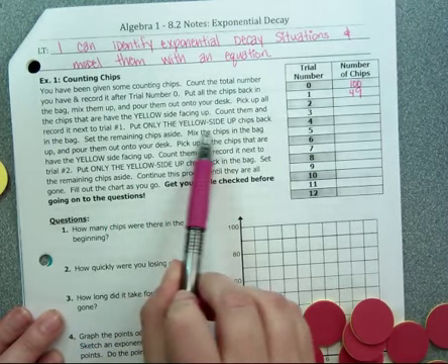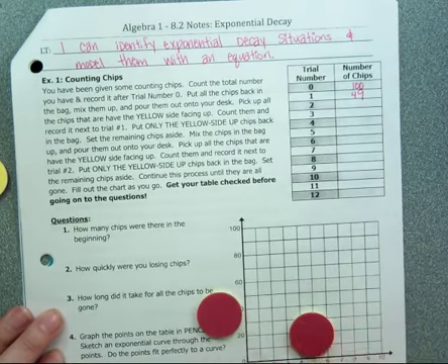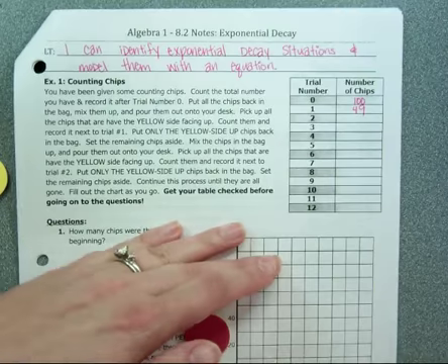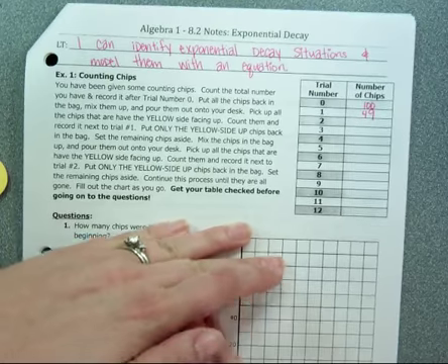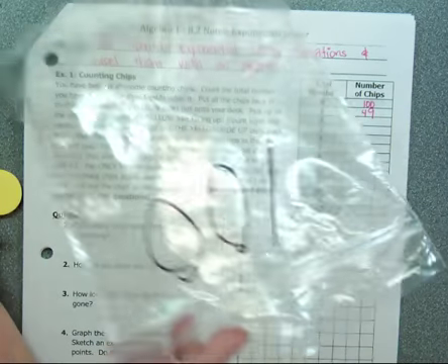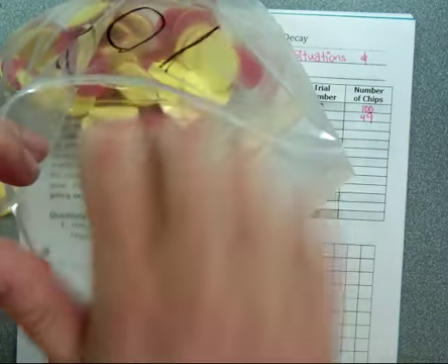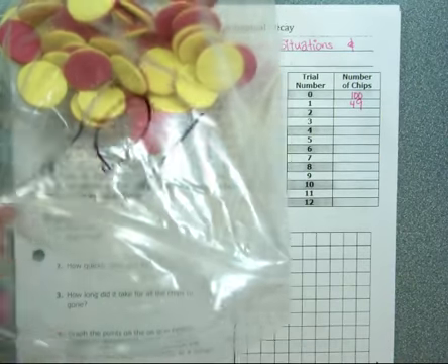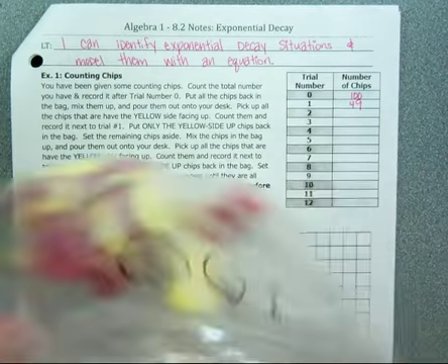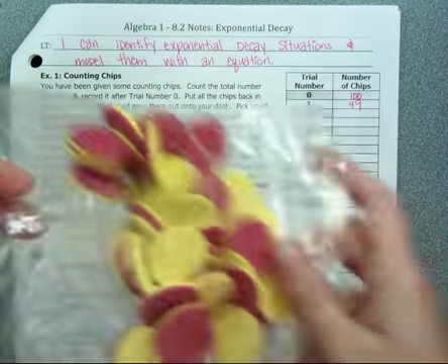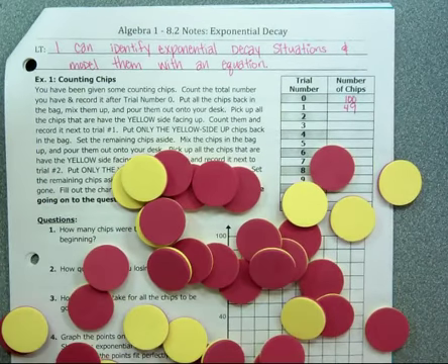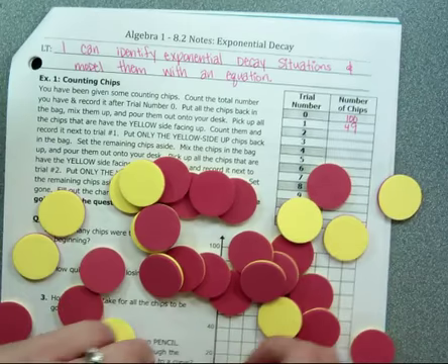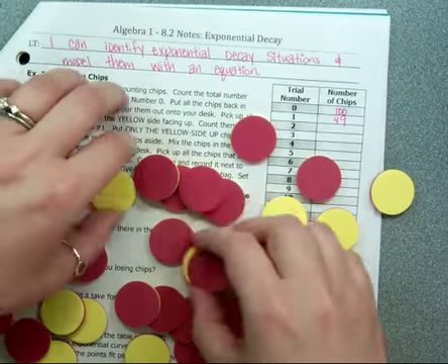Okay, put only the yellow side up ones back in the bag. So I'm going to get rid of all the ones that were red. Move these off to the side. We are not going to use those anymore. Alright, and I'm going to put all my yellow ones back in the bag. Alright, shake them all up. And pour them back out. Okay, spread them all out.